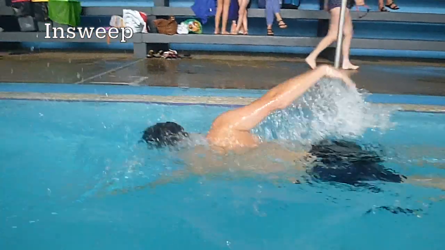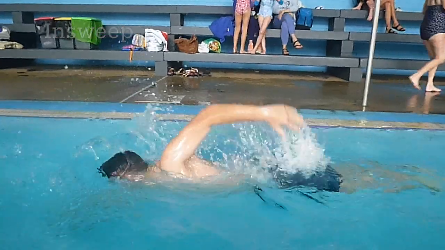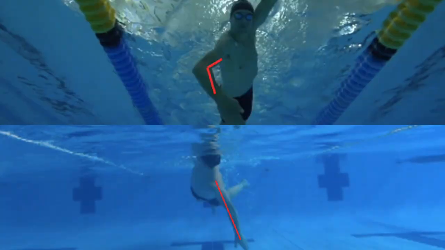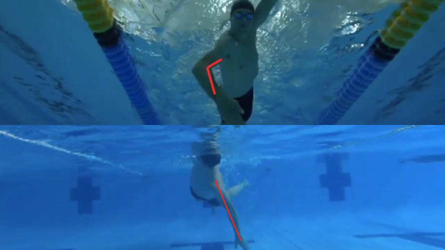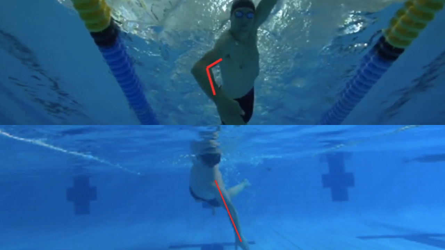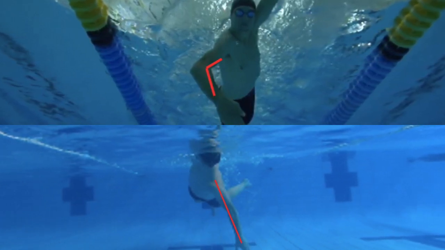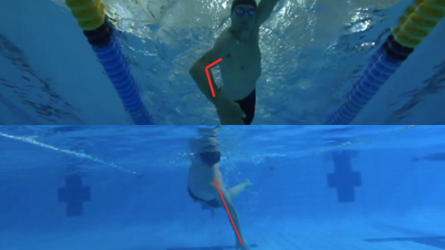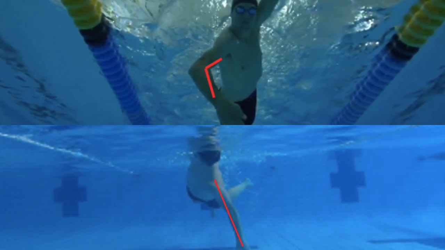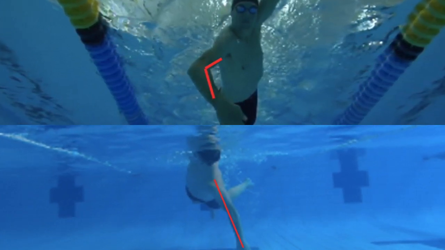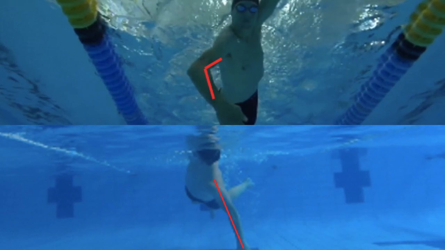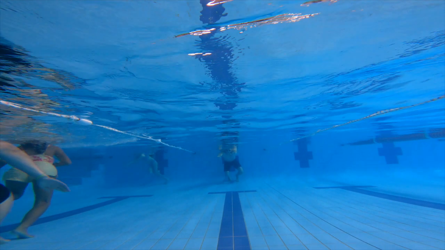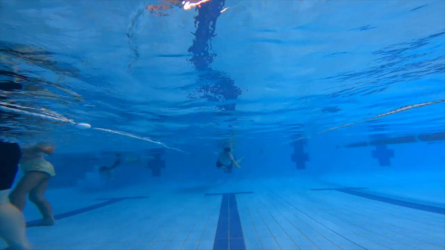If we take a look at the swimmer's in-sweep, we also notice his arm is positioned incorrectly with very limited elbow flexion towards the body. His arm is rather straight and away from the midline of the body, and his hand is not positioned anywhere near the optimal position of beneath the chest. This means that the water is being pushed more to the sides and downwards rather than behind the swimmer.